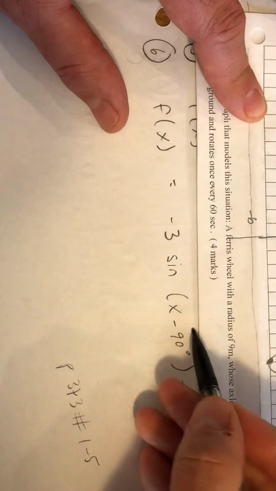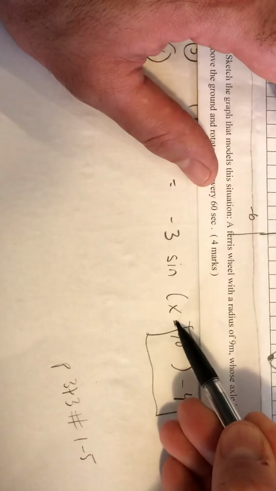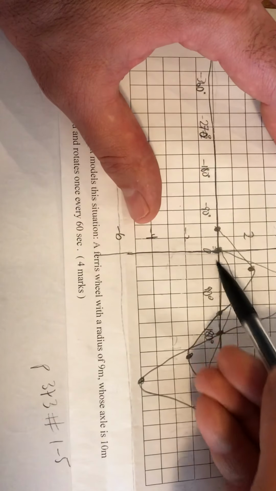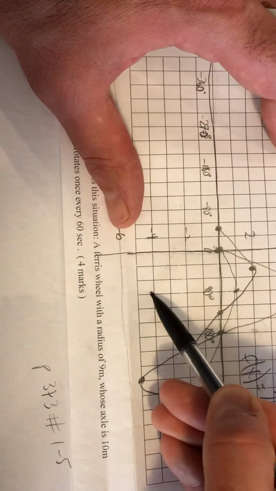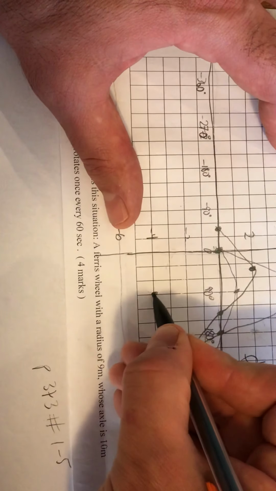And then the last one, when we put all three together, we can have multiple transformations. So -3 sine (x - 90) - 4. Okay, so let's take this one step at a time. First, let's relocate the starting point. So from the starting point that's normally 0, 0, we're going to travel right 90 and down 4. Okay, so let's do that first. So right 90 and down 4. This is my new starting point.